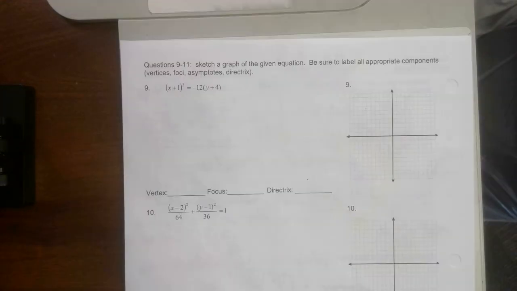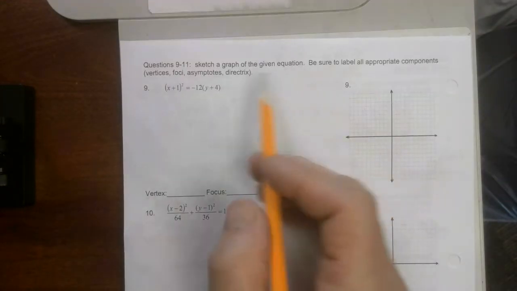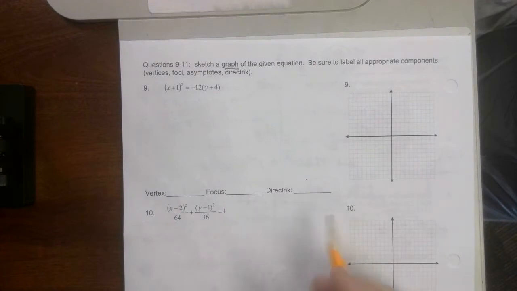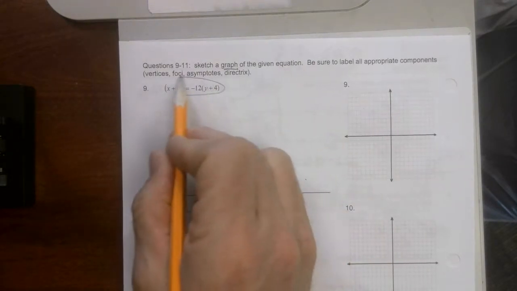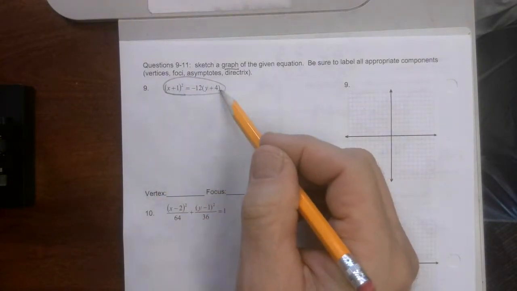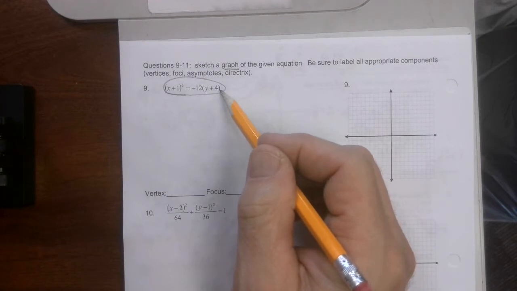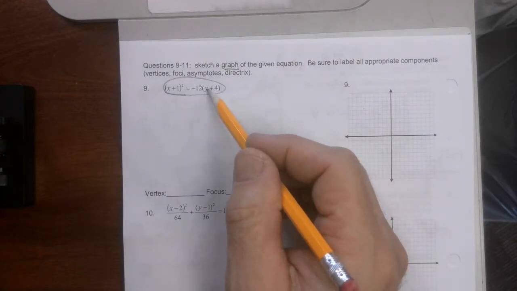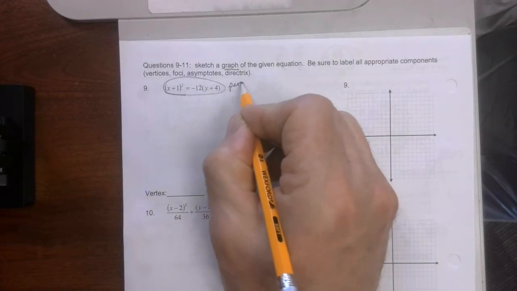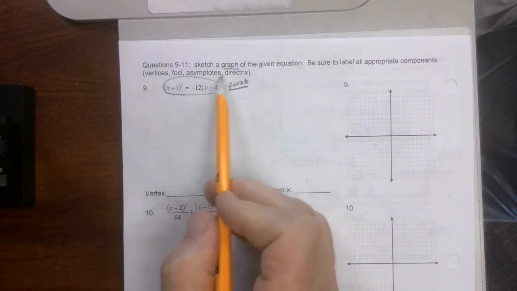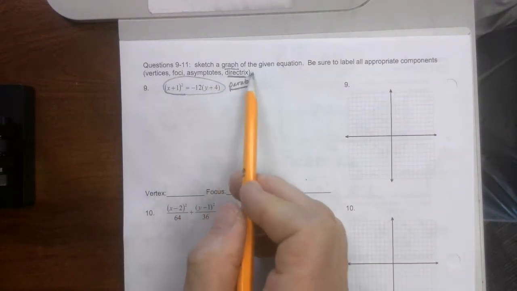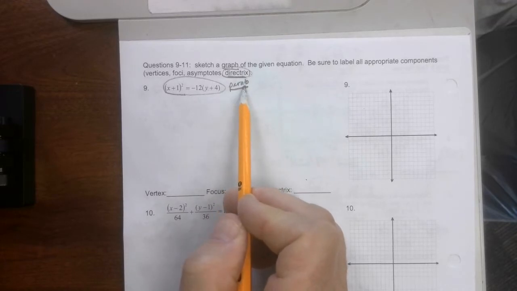Good. All right, so now we're going to start sketching some graphs. This will take less time, I hope. But I look at this and I ask myself, is this an ellipse? No. Is this a hyperbola? No. How do I know that? Because the y is not squared. So that means this is a parabola. Now, if you didn't figure that out, they're giving you some clues here, directrix, that only goes along with parabolas.